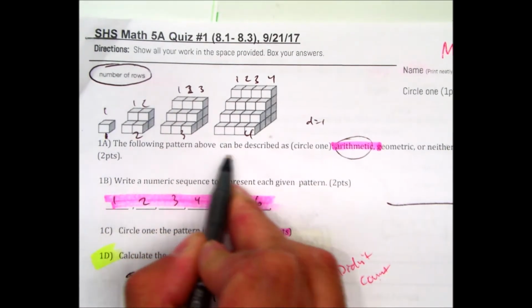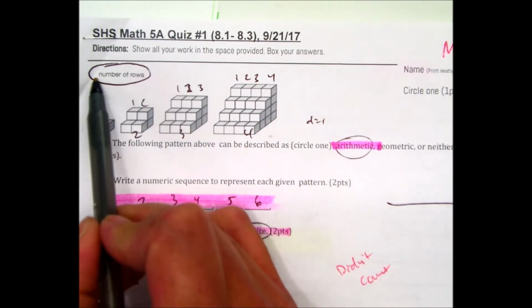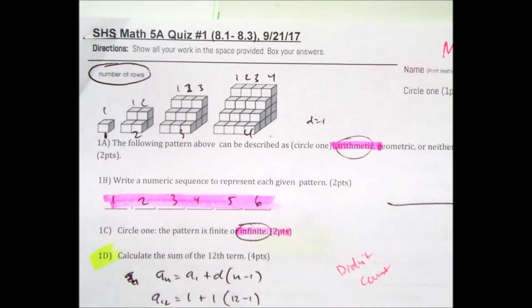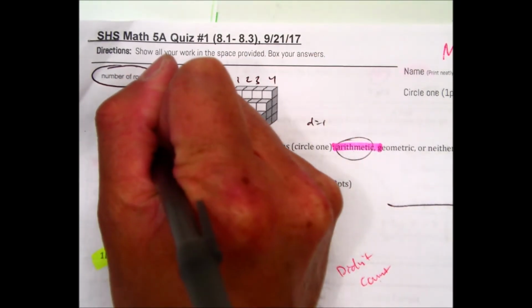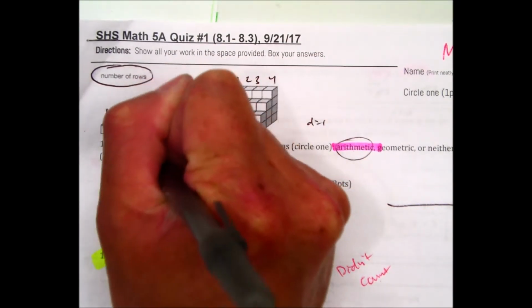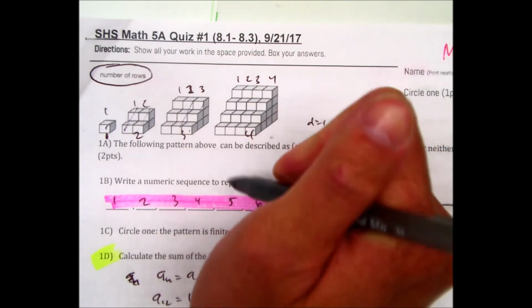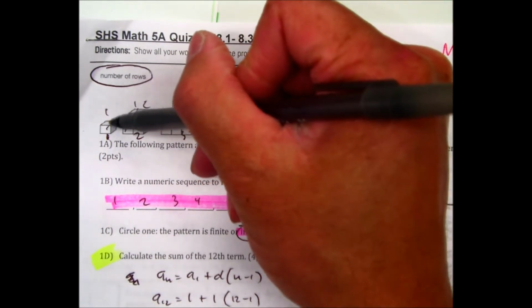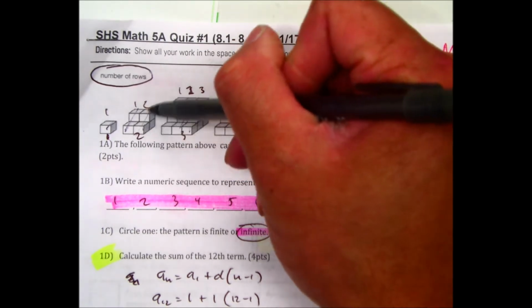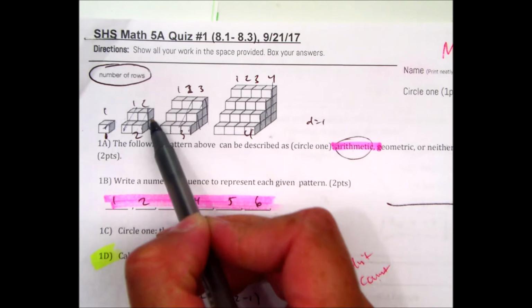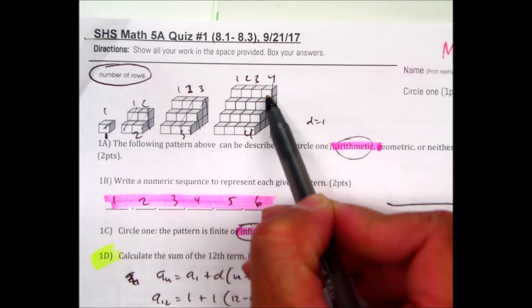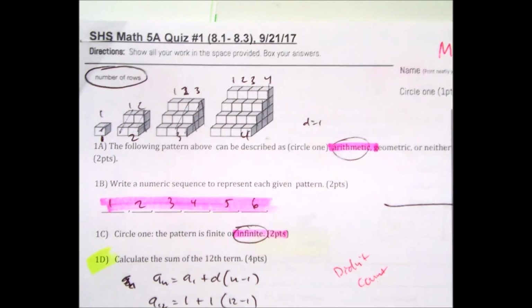The following pattern above can be described as, and this problem says the number of rows. So I thought of the rows going in this direction, so this would be 1, and then this would be 2, and then this would be 3. Even if you did it the other way, you could have gone 1, 1, 2, 1, 2, 3, 1, 2, 3, 4. Or even if you did it this direction, that's 1, 1, 2, 1, 2, 3, 1, 2, 3, 4. So it doesn't matter which direction you did it.